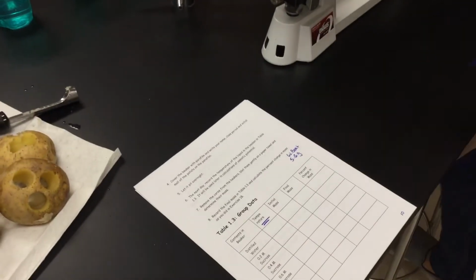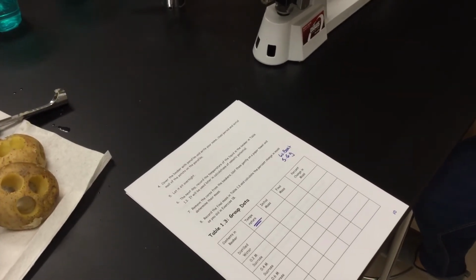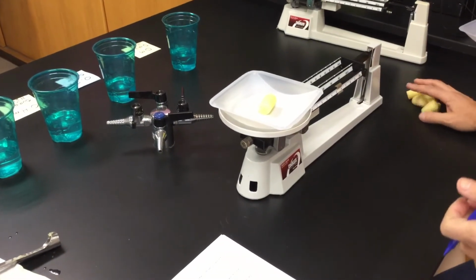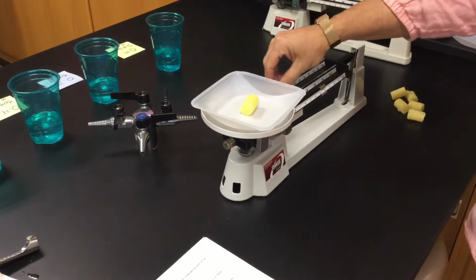Okay, temperature, hang on to that. We will come back to it. I will give you temperature when we do our final there. Potatoes going in. Yes, I need to weigh every one of them. So we're going through.